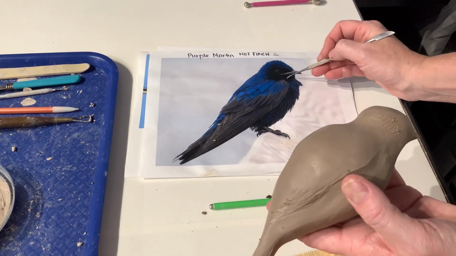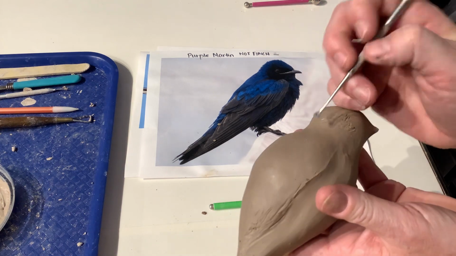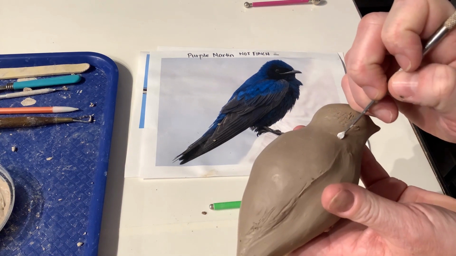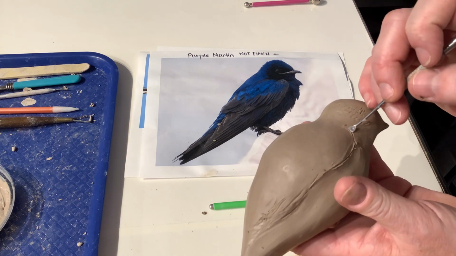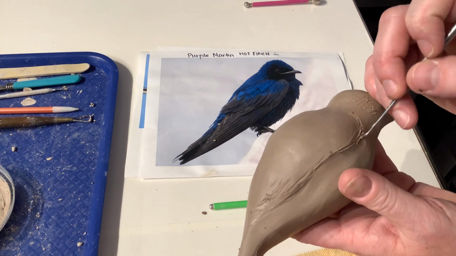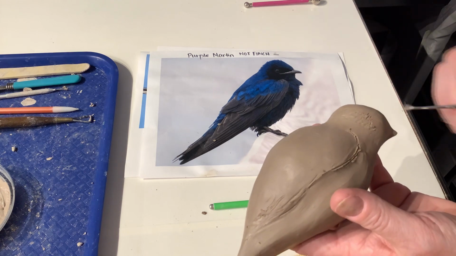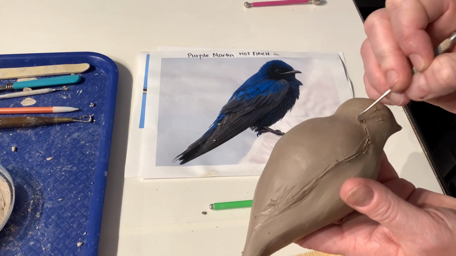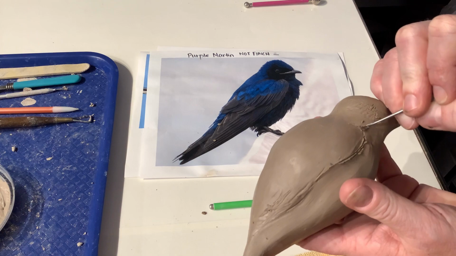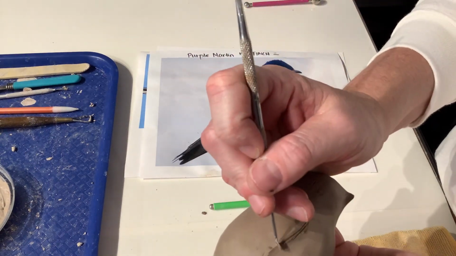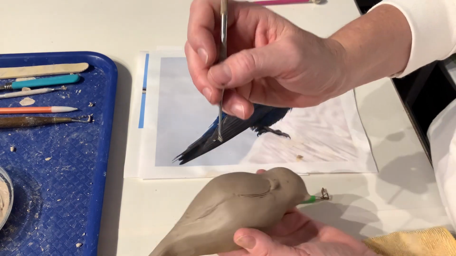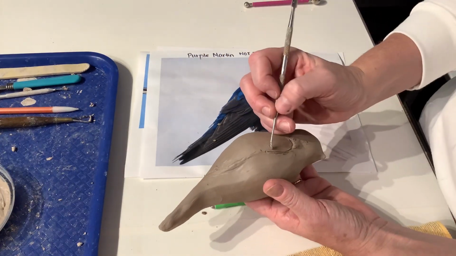Now I have a bit of his wing here that I need to show. So I'm going to make sure that that looks like it's popping out. And I'm just removing some clay around there. Sorry, I'm not doing a very good job staying in the camera view. Just go back a little farther.